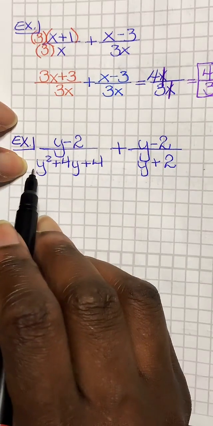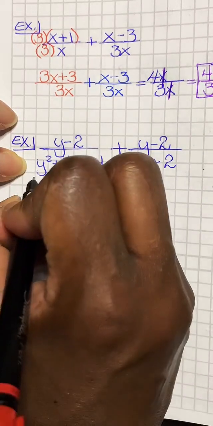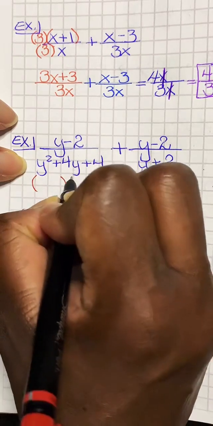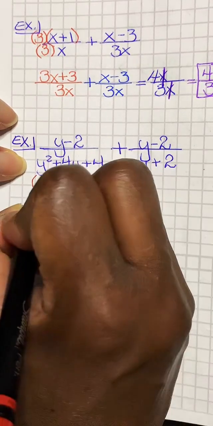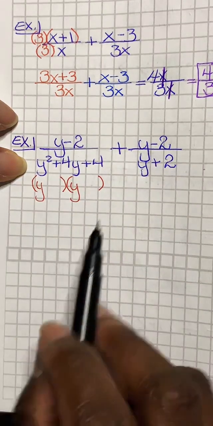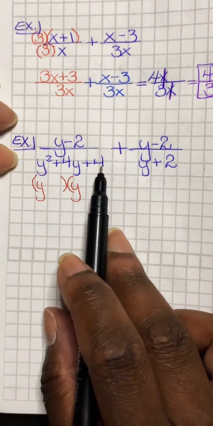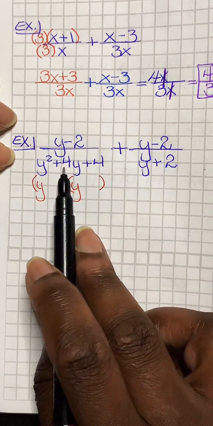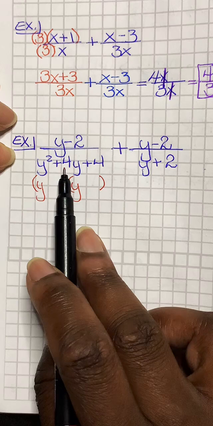My leading coefficient is 1, so I'm going to split my y's and ask myself, what two numbers multiplied together give me a 4 and add together to give me a 4?